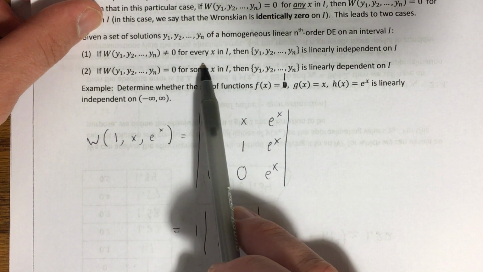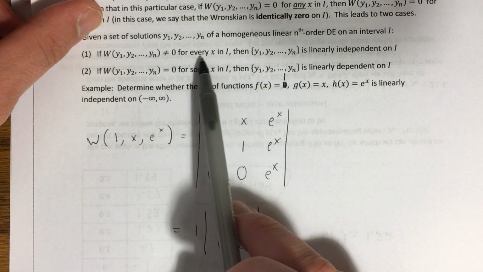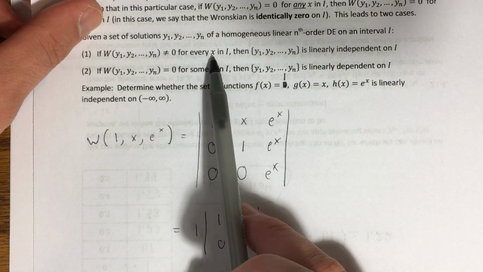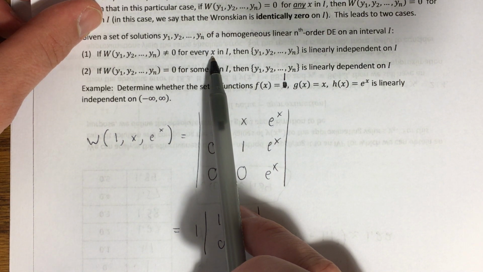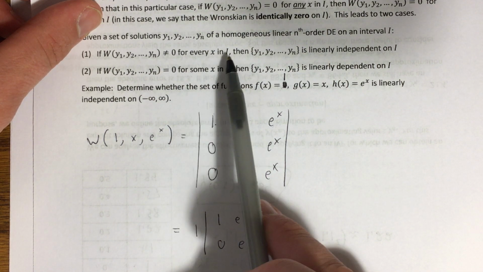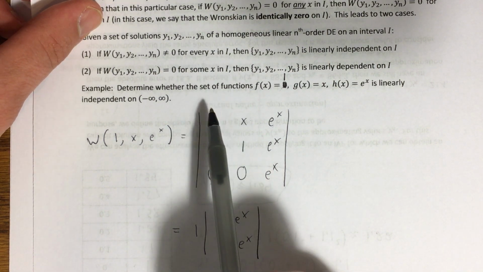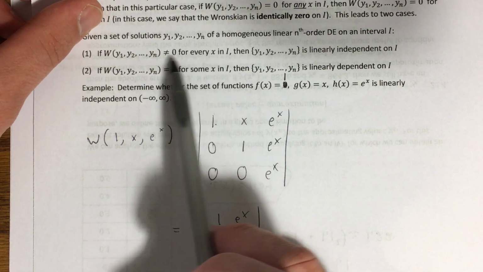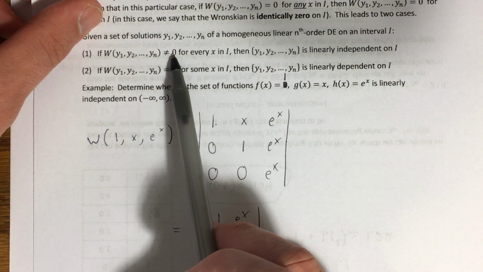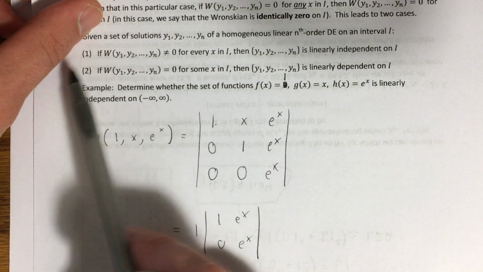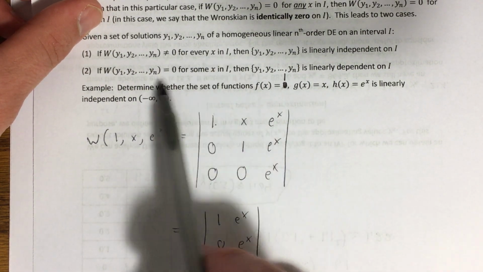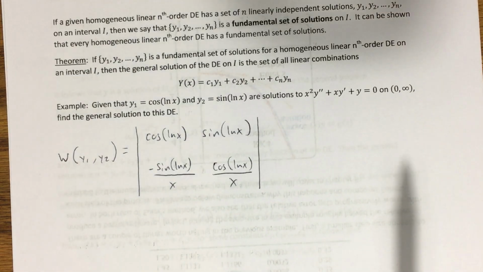Another consequence of this is if I can pick a value of x and plug it into my functions in my Wronskian and then evaluate that determinant using the numbers that I get as a result instead of the functions, if that comes out to be not equal to 0, then I know that it wouldn't equal 0 for any value that I could plug in because it's an all or nothing kind of a thing.